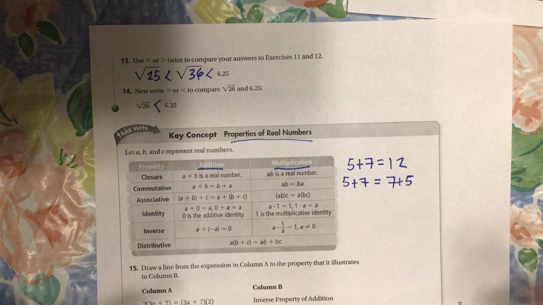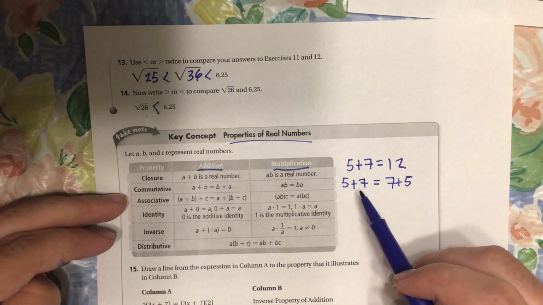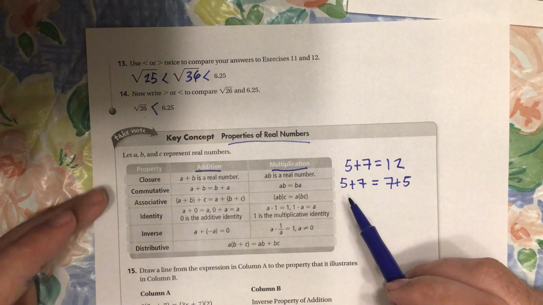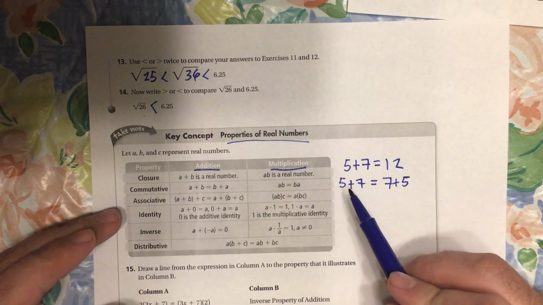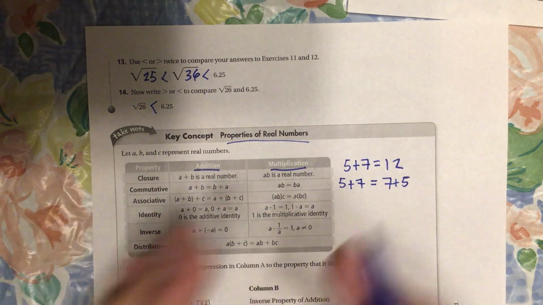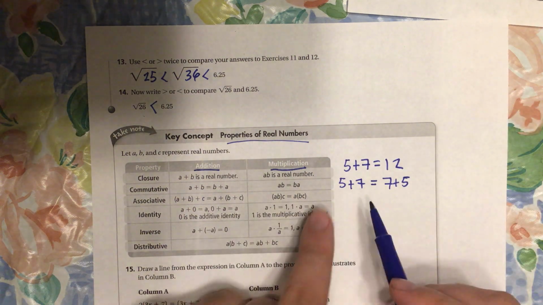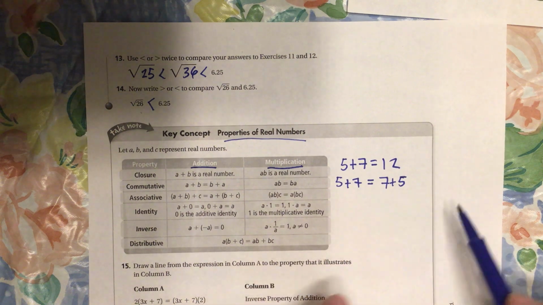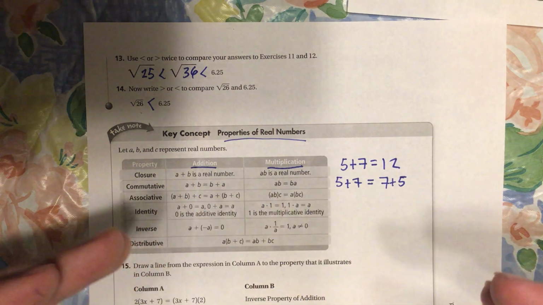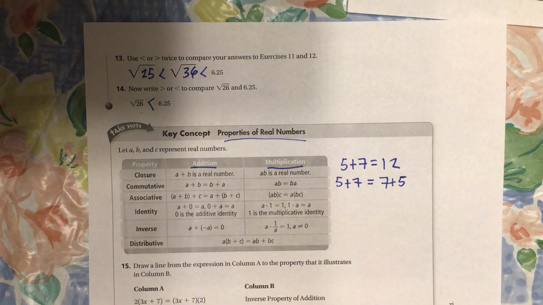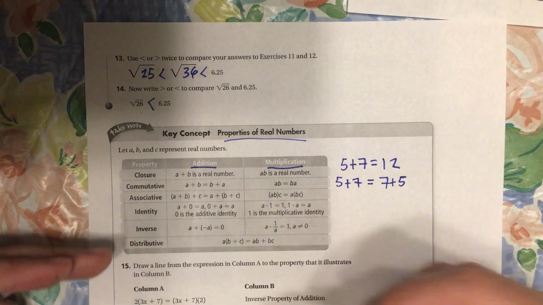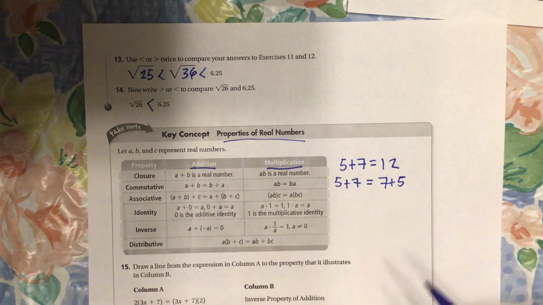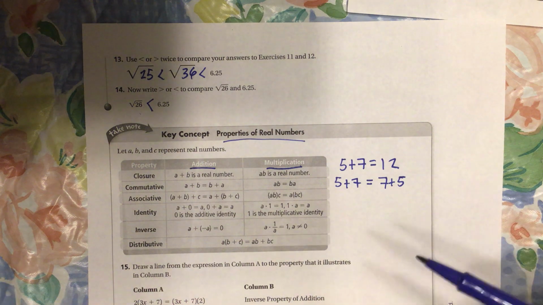Now, how do I like to remember it? I think if you are commuting to Lincoln Land Community College or something like that, you are sort of moving, right? You're hopping in your car and driving over there, and then you're coming back. So you're switching places. You're at your house, then you go to the school, or you're at the school and you go to your house. You're commuting and switching your spot, okay? Same thing with multiplication. So a times b is b times a. 5 times 7 is 7 times 5. So commuting means you are switching.